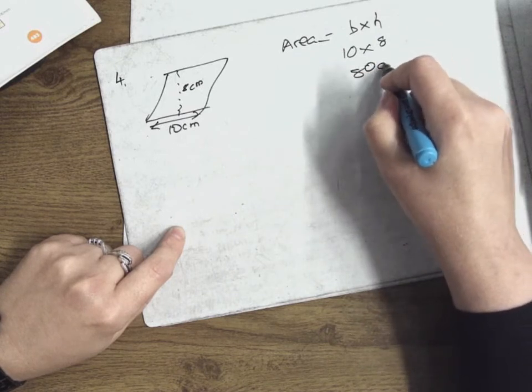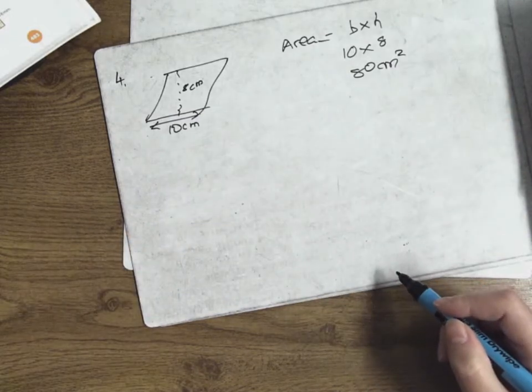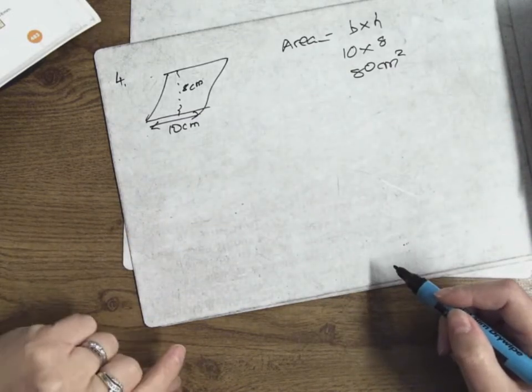Now, I'm doing loads of easy examples. When you get to the questions, they'll be a little bit harder. But I just show you the basics and you take it from there.